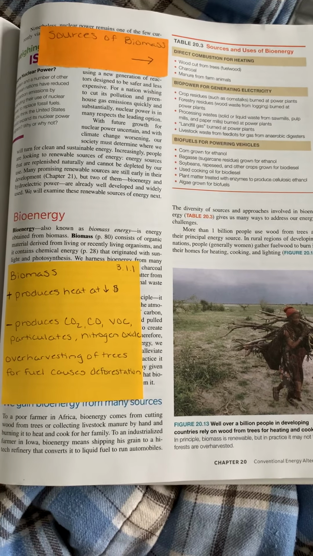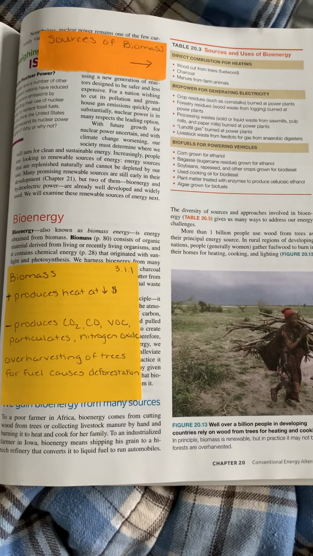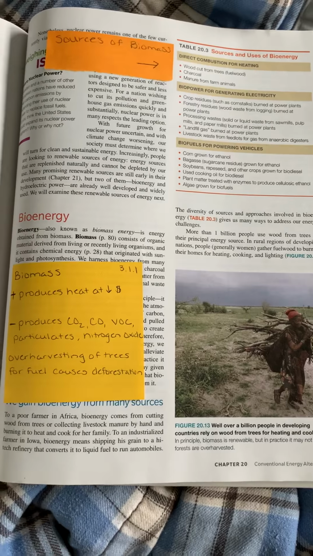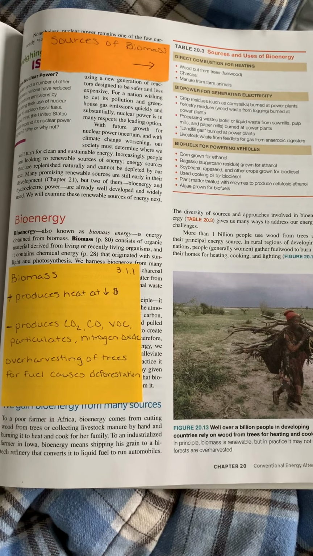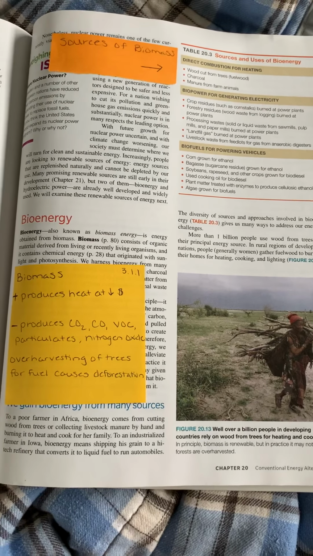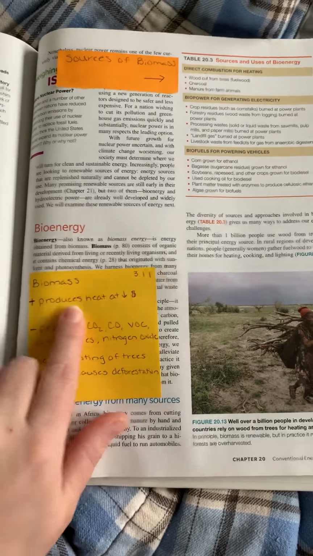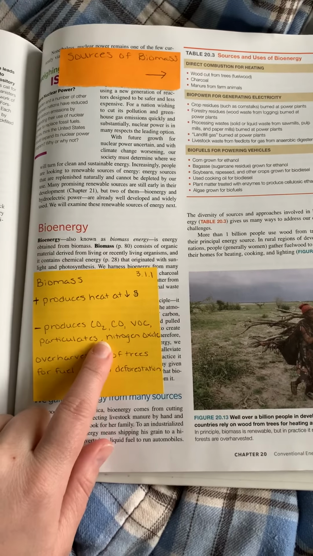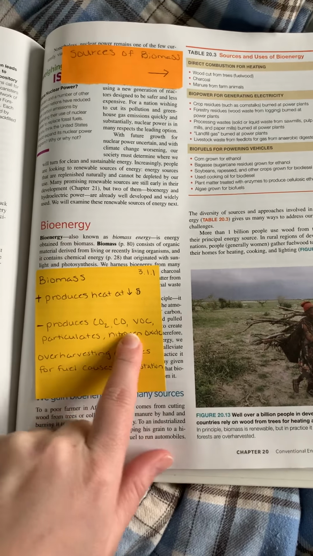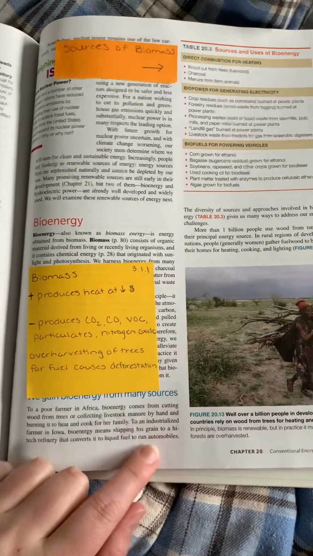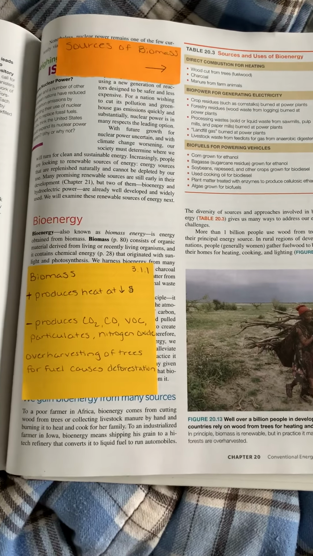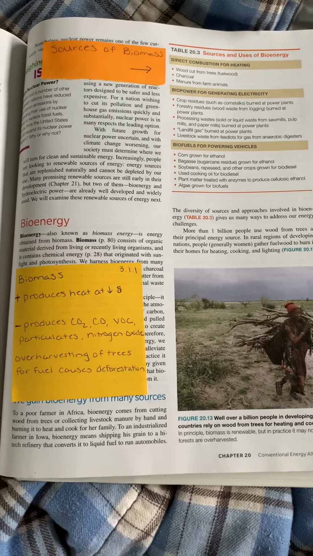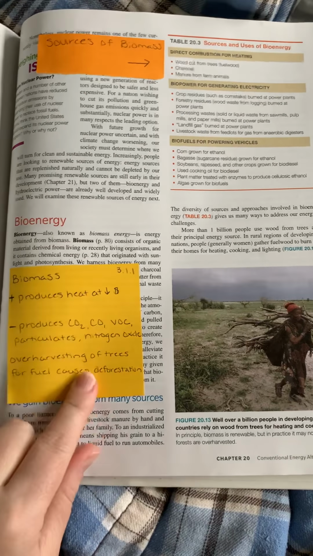We also basically need to look at the fact that this doesn't give us as much energy as coal. Coal definitely has more energy stored within its bonds, but biomass is a better alternative for different reasons. So if we take a look again, it produces heat at a low price. It's going to produce some negatives though. So CO2, carbon monoxide, VOCs, particulates, nitrogen oxide. So whatever you'd get normally when you would burn something. And over-harvesting of trees for fuel can actually cause deforestation. So there are some negatives that do go along with it.